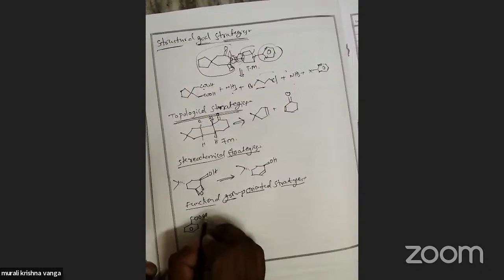So one example I am giving here. Ester and amine. This compound first undergoes functional group interconversion.